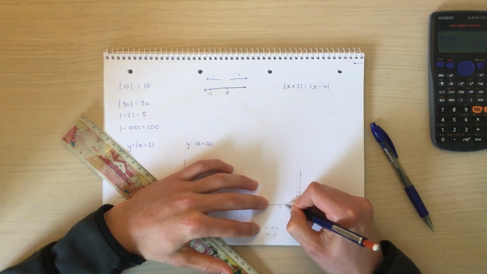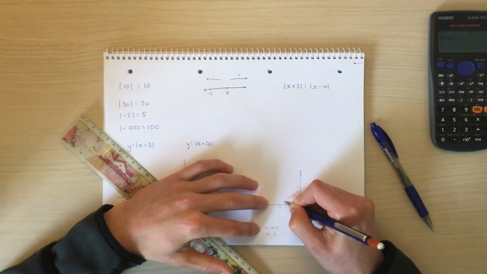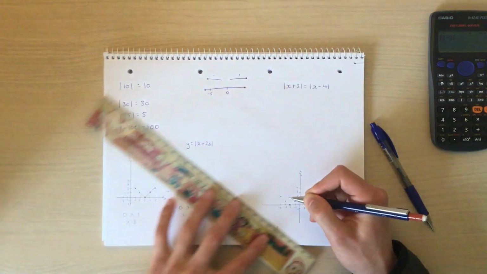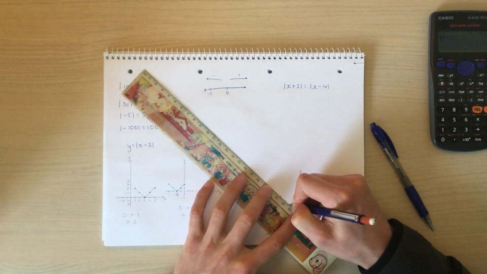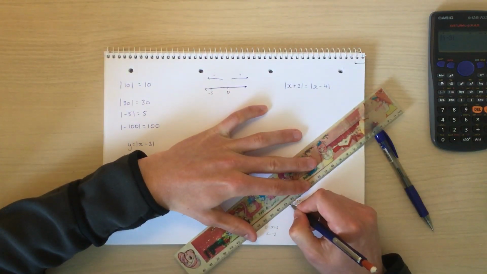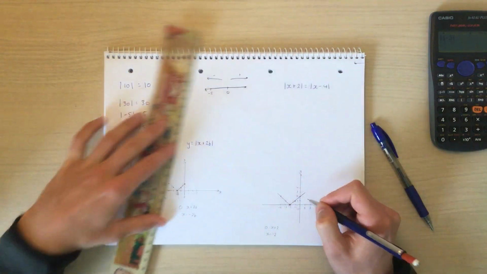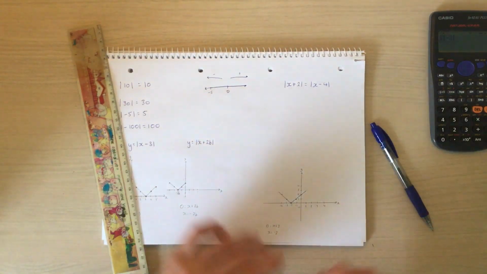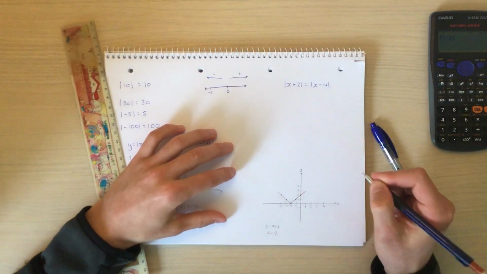And the same here again. Across 1, up 1. Across 1, up about here, up 1. And then we can go ahead and draw these lines. So we'll have a modulus graph that looks something like that. Oops, I slightly drew beneath the x-axis.